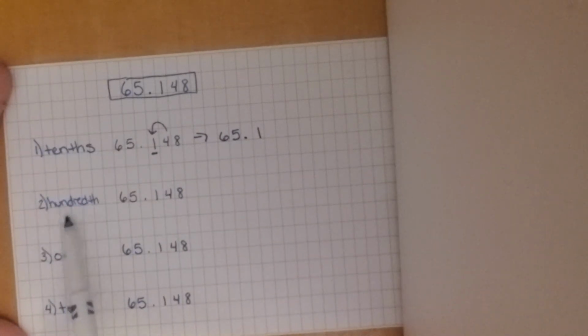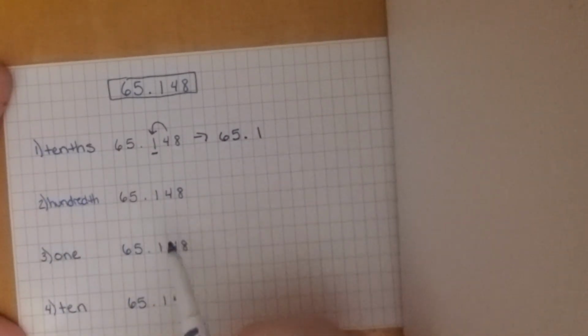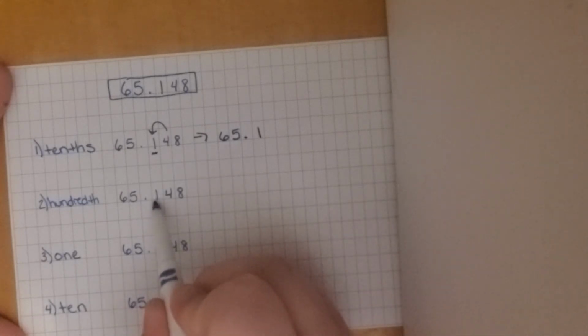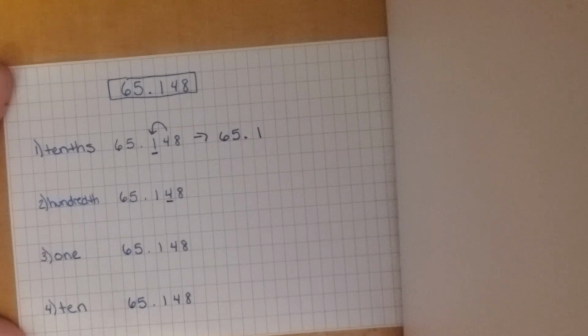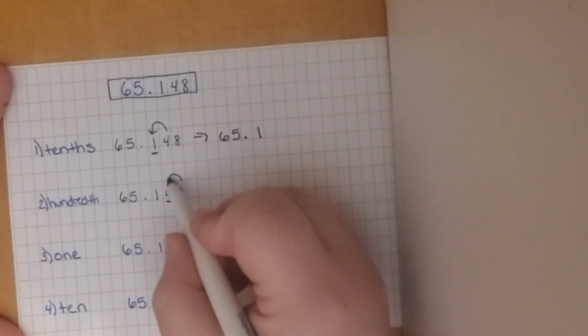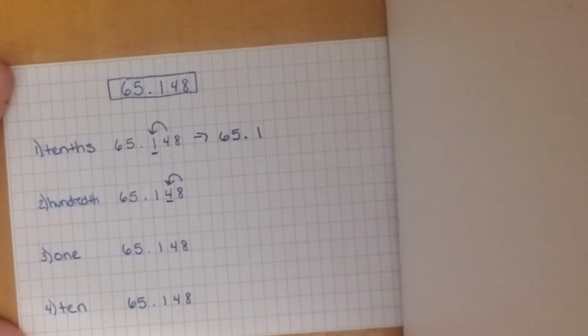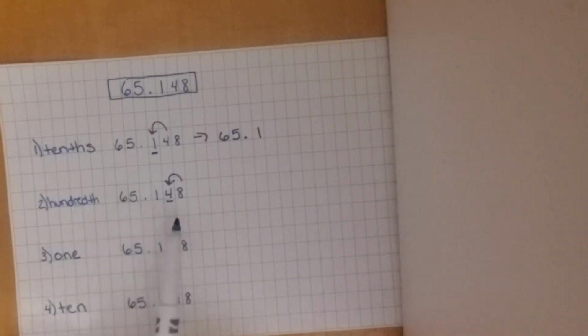This time it says to go to the 100th spot. Well, if this was tenths, next in our place value lineup is hundredths. So I'm looking at this number, and I want to know if this 8 is enough to make me bump it up, or if it's going to stay a 4. So think back to your rules of rounding. Anything half or more makes us closer to this next place value, or the next digit in the place value.